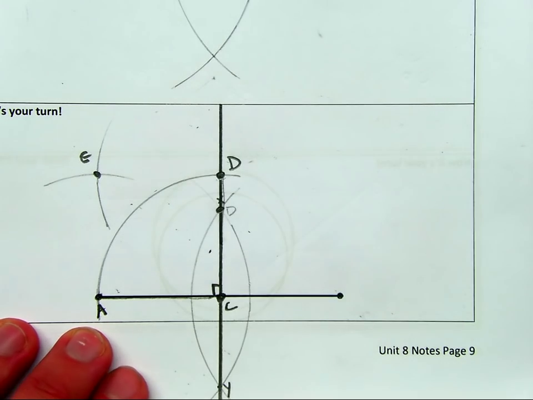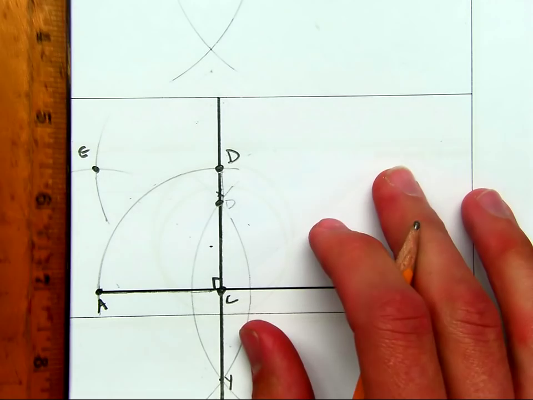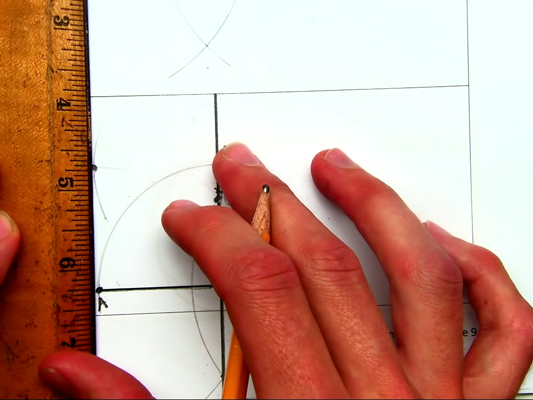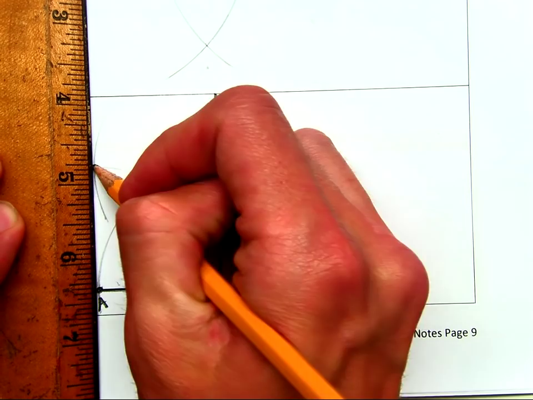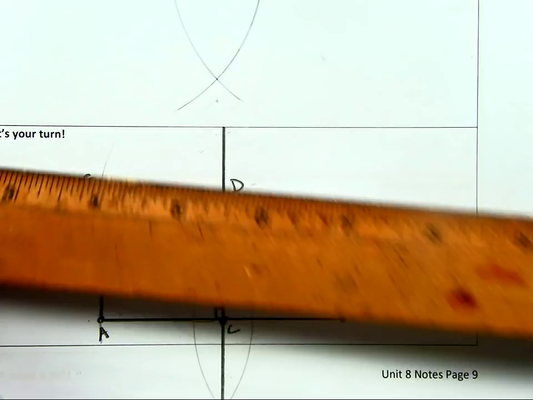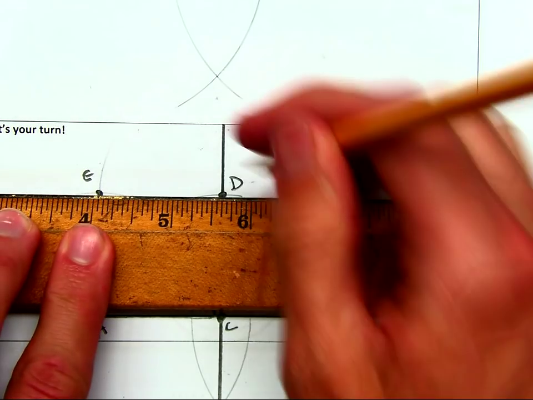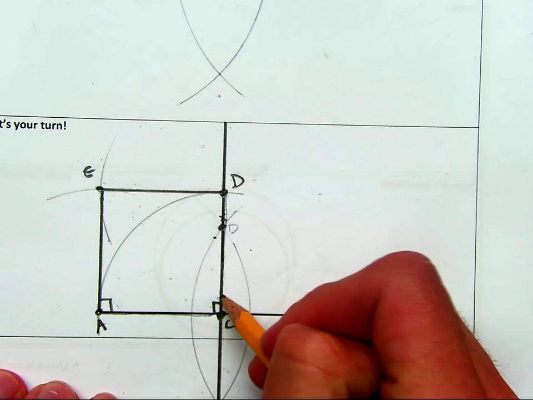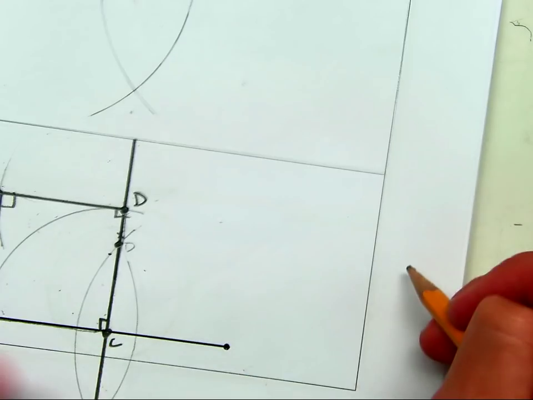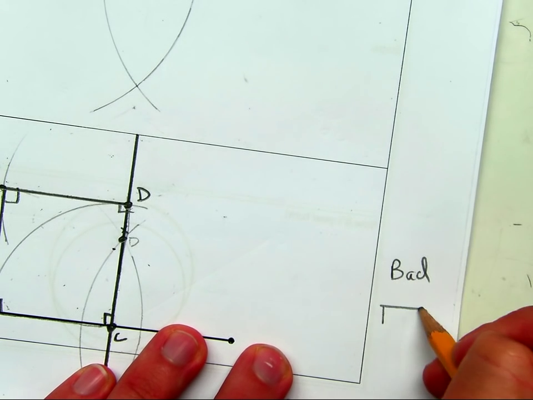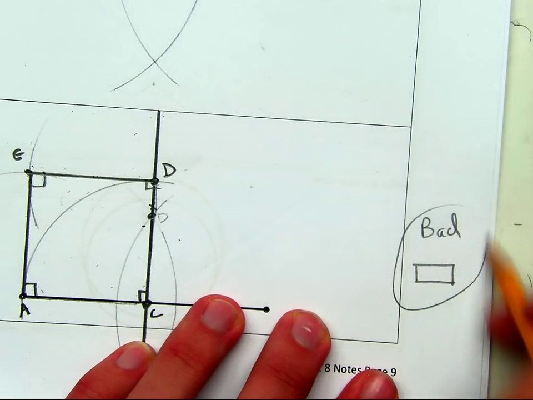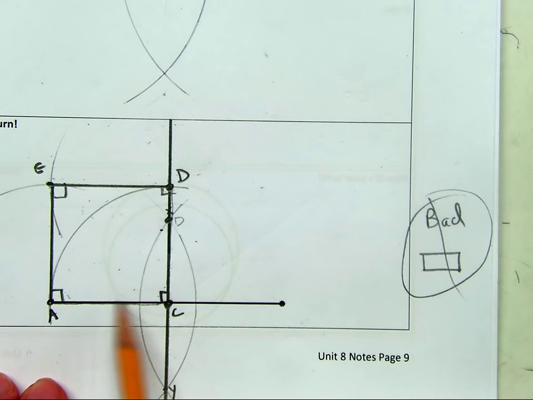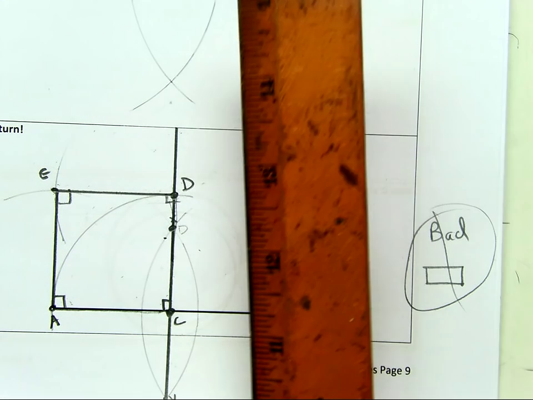So we started with a 90-degree angle. Now we have 4 90-degree angles. Remember, a square should have 4 sides the same length. So if you made a smooshy square like this, it's a bad square. If your square looks like that, you know it's wrong, because you know a square, every side has to be the same length. So this one, you can see every side is going to be the same. You can get out a ruler just to verify that if you want.